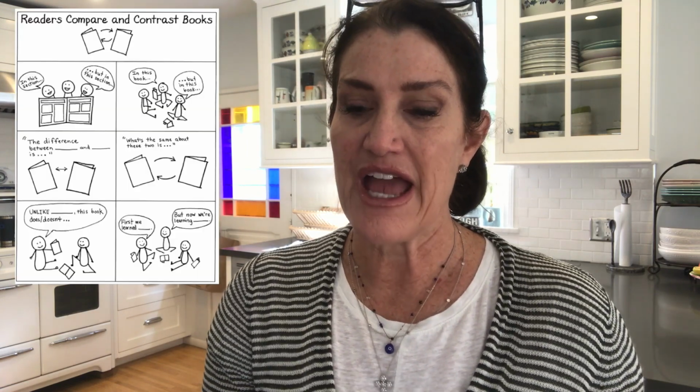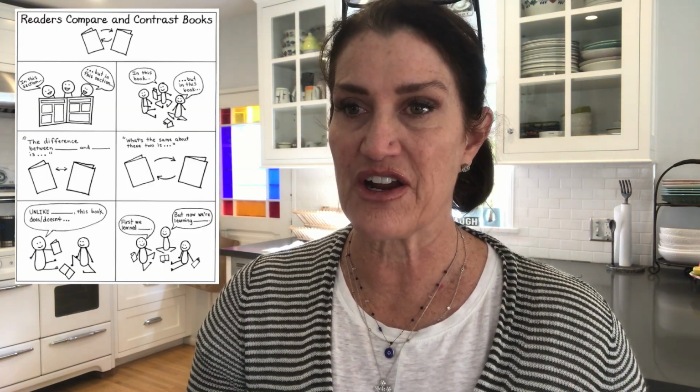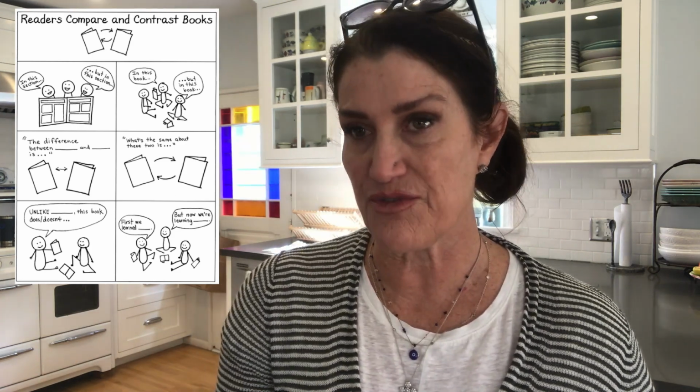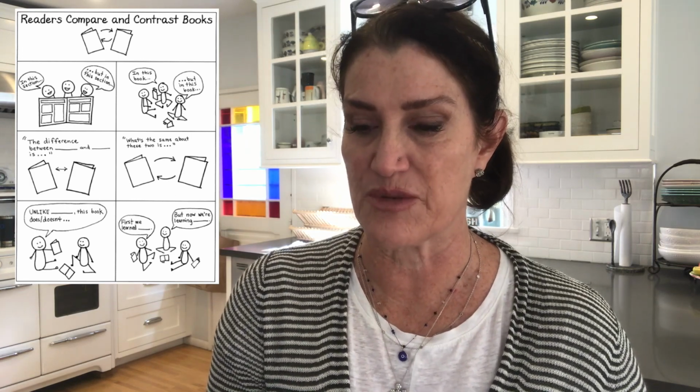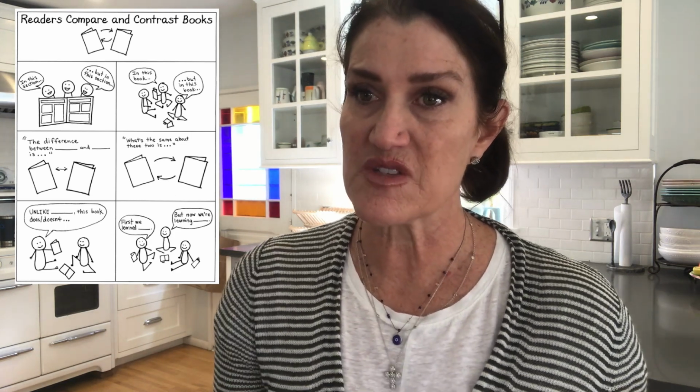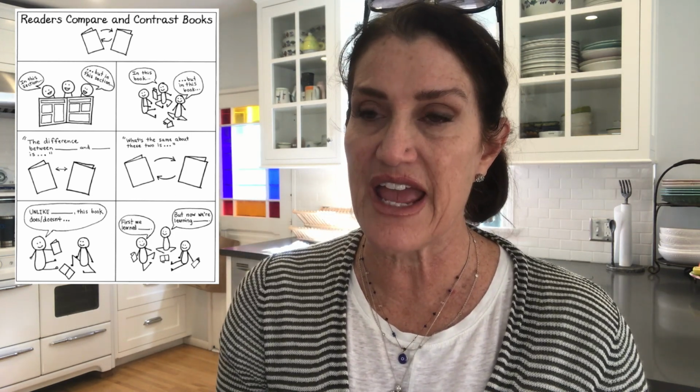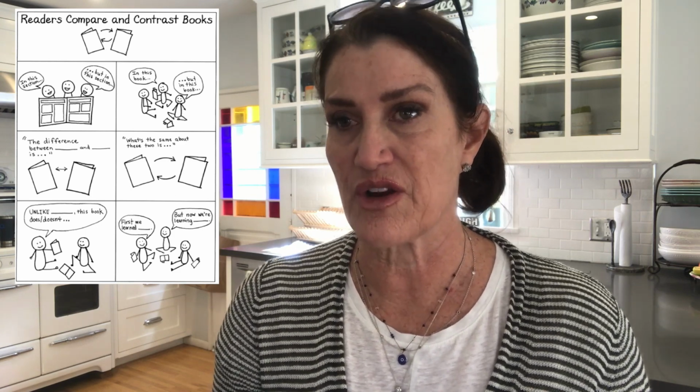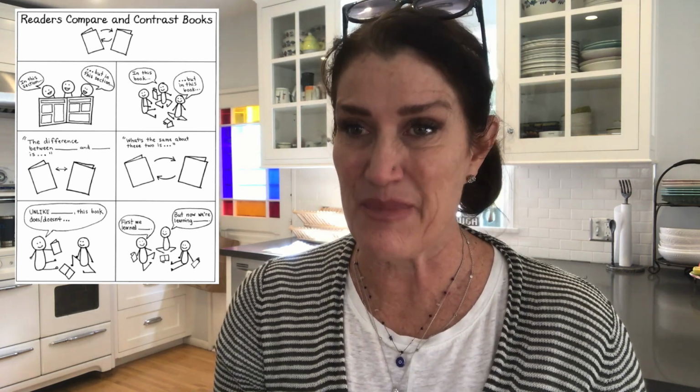First, we can look inside a book, and you can look on one page or the other and decide if the sections have things that are the same or different. This will usually happen in a non-fiction book or an information book. You can also compare different books, maybe on the same topic like we're going to do today, or with your reading partner or your adult or your sibling. You're just going to compare whatever you're reading and talk about what's the same, what's different.